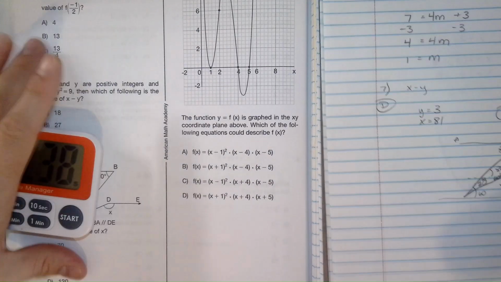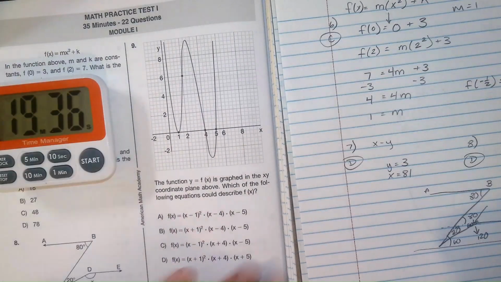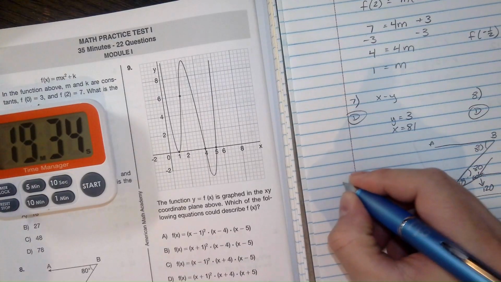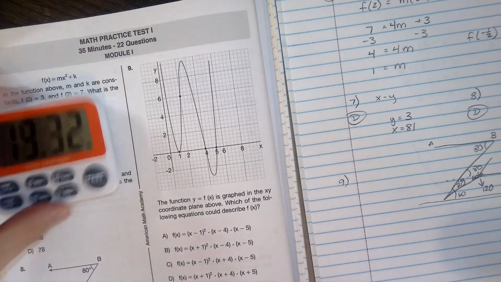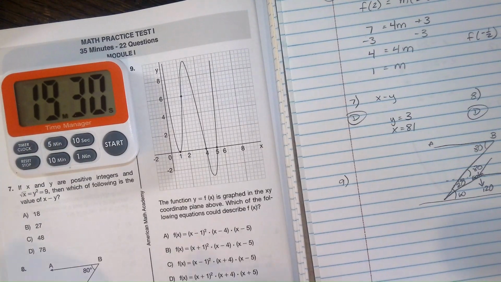Let's go to number 9. Hope you followed that. A little bit less than 20 minutes. Number 9. The function is graphed in the x, y coordinate plane above. Which of the following equations could describe f of x?